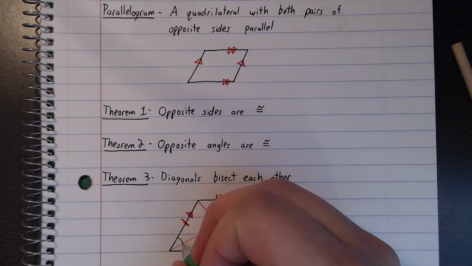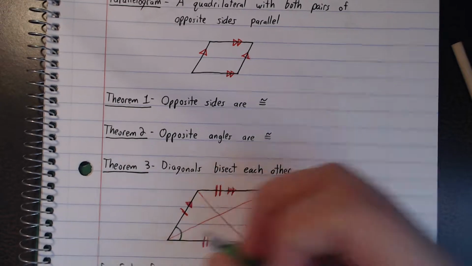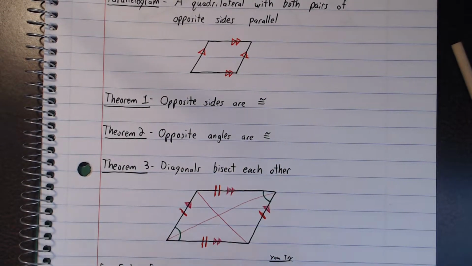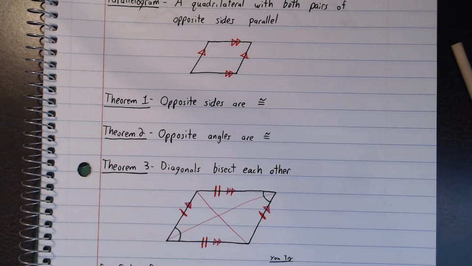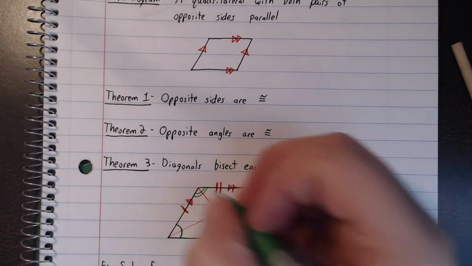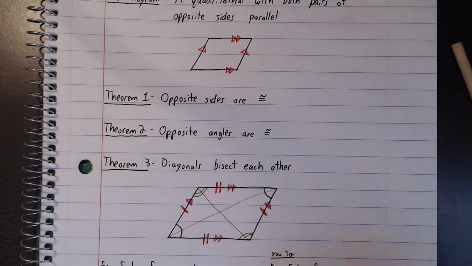Then we have opposite angles. This full angle here and this full angle here are opposites, right? They're across from each other, and according to this theorem, they're going to be congruent. And I can do the same with this full angle here and here. They're opposites, thus they are congruent.